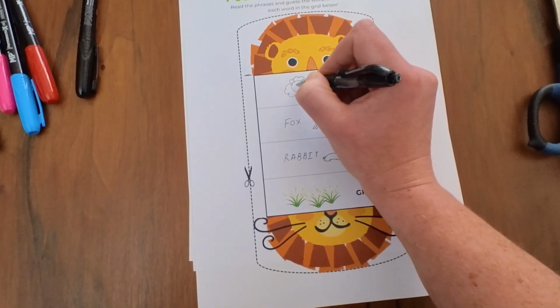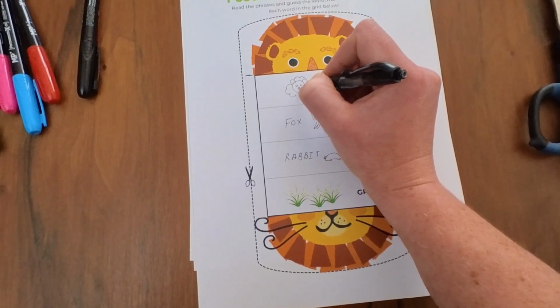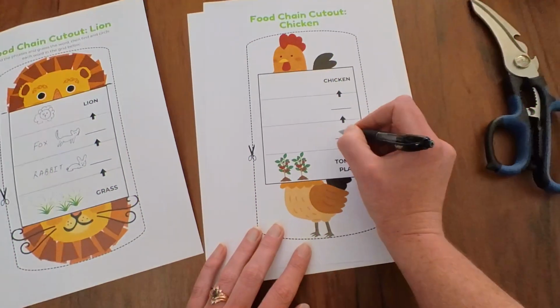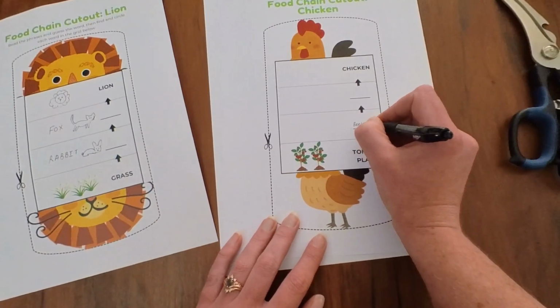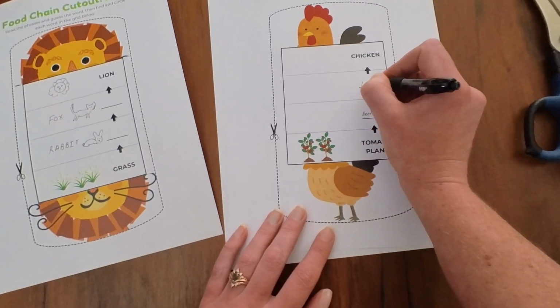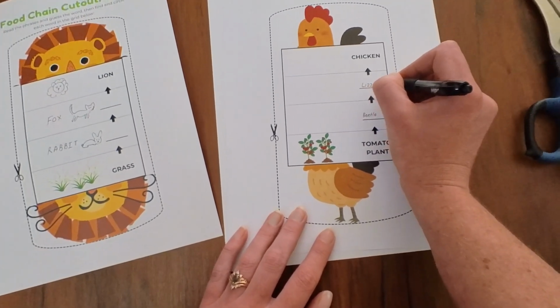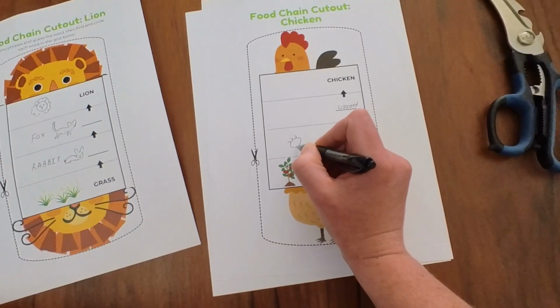Then finally, what will eat the fox? A lion will eat a fox. Repeat step 1 for the other 2 cutouts, the chicken and the cat cutout.